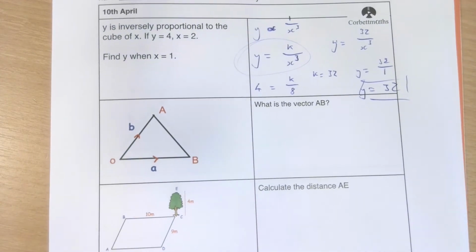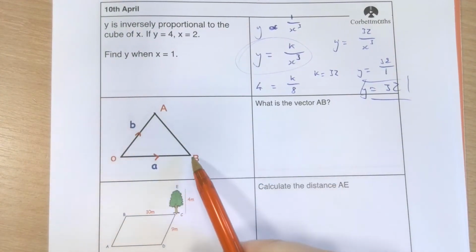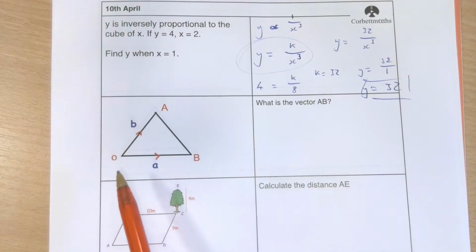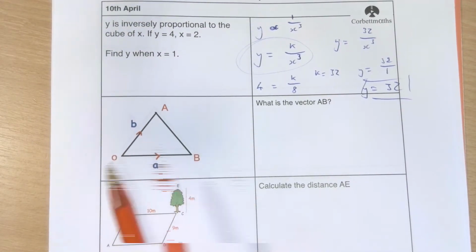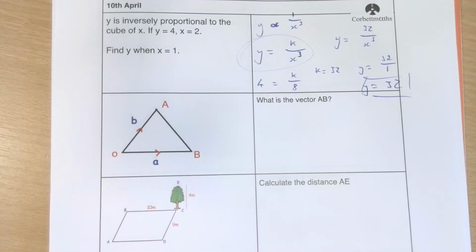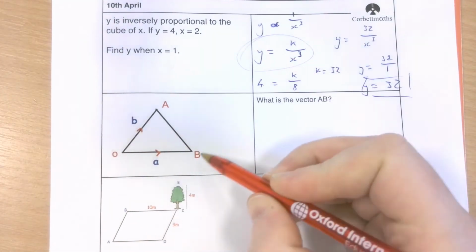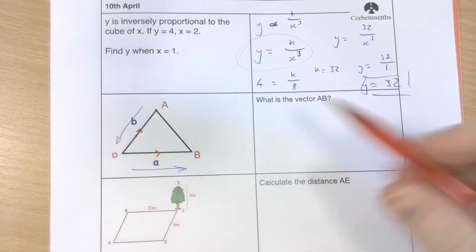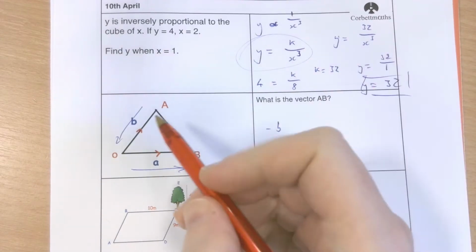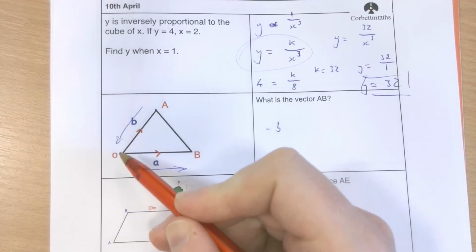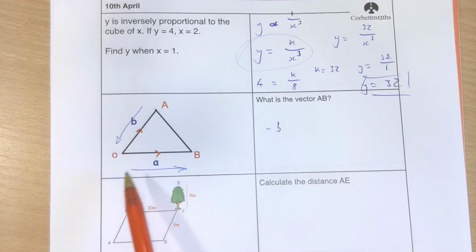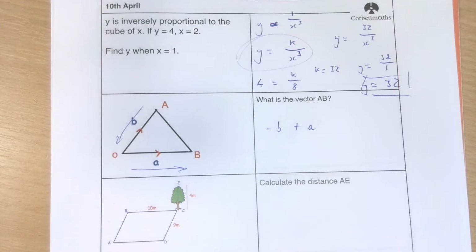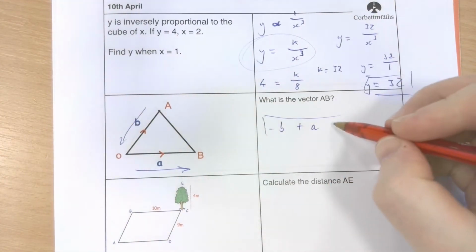Question 2, what is the vector AB? If I'm going from this point to this point, but the only pieces of information that I have is this vector here, vector b, and this vector here, vector a, I have to use these steps that I have been provided with. So, to get from A to B, I've got to go this direction and this direction. Now that is minus b, because we're going in the opposite direction that vector b is given to me in, because we're going in this direction, not this one. And then we're going to go along the same direction as vector a, plus a. Cool, that's it. Question 2, done.